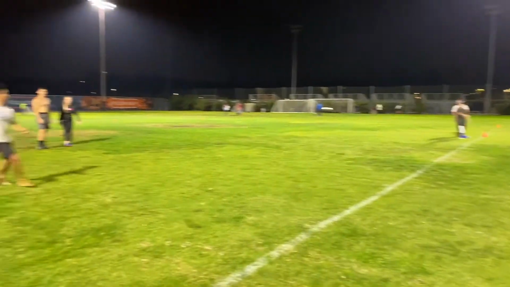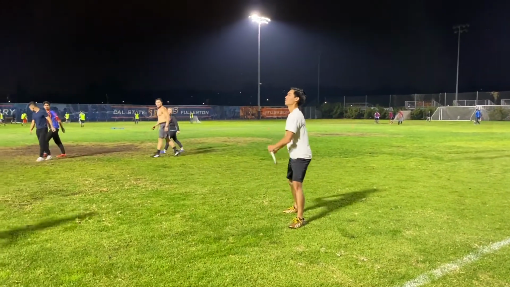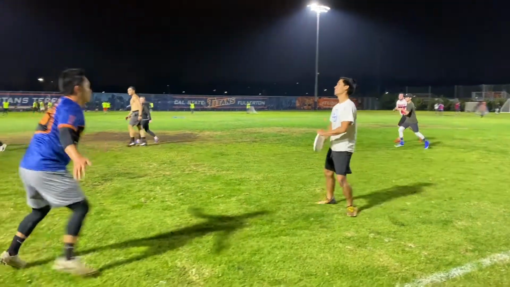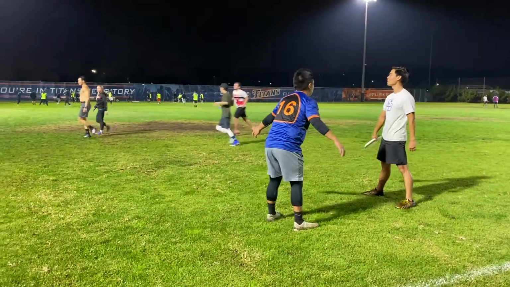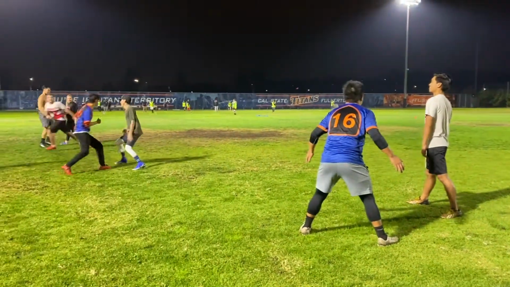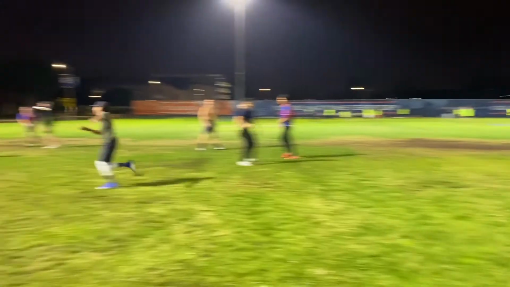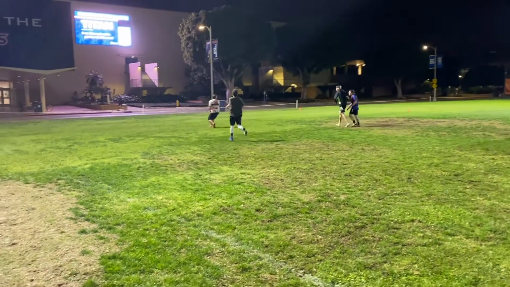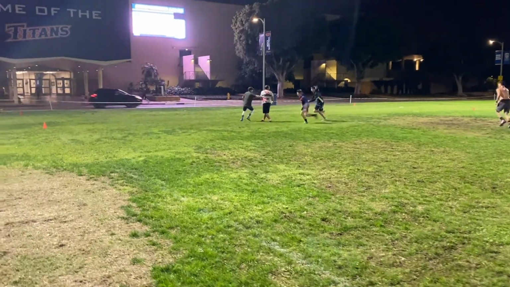Ultimate Frisbee is played between two teams of 7 players on a large rectangular field. The field is usually 40 yards wide and 120 yards long. The game is played by passing the Frisbee to teammates with the goal of catching it in the end zone to score a point.